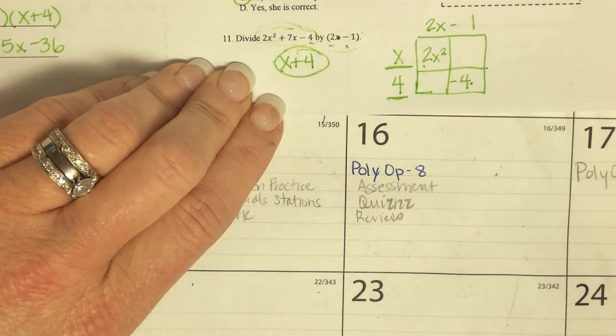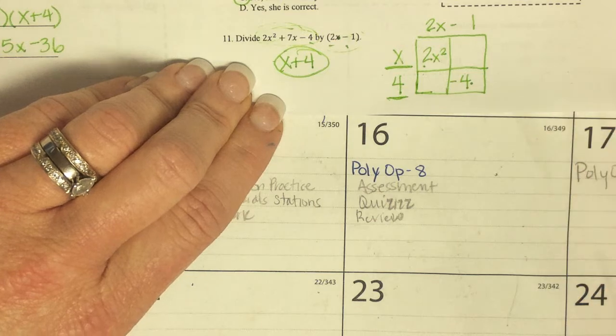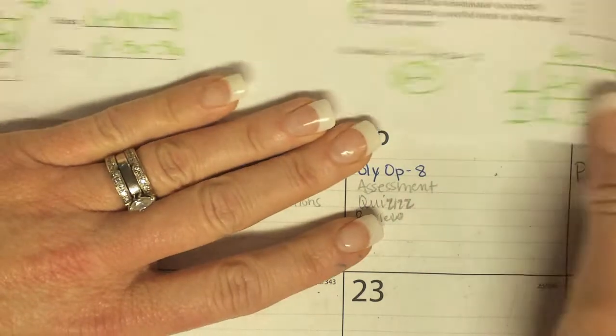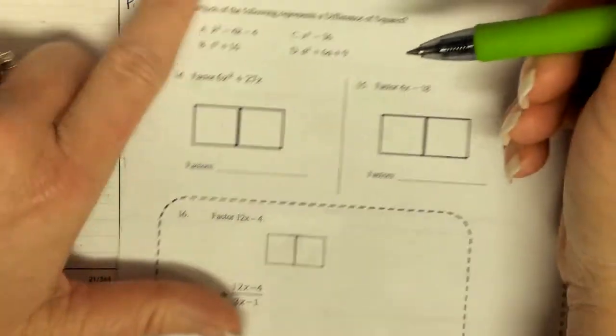Do y'all understand what we just did? Miss, you should have started with this. But I had to teach you the dividing. I would hope that as much as I've had y'all practice filling in the missing pieces of the box, y'all would have picked up on it, but you guys did not. Okay.